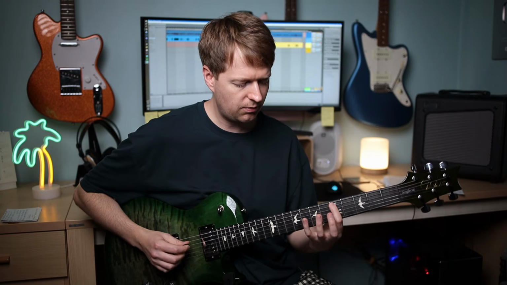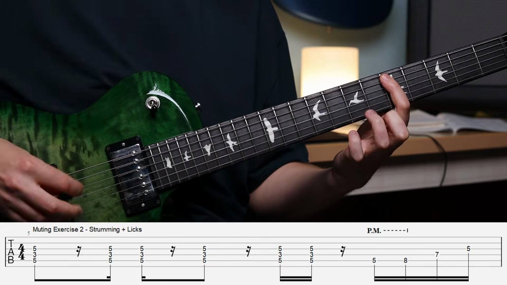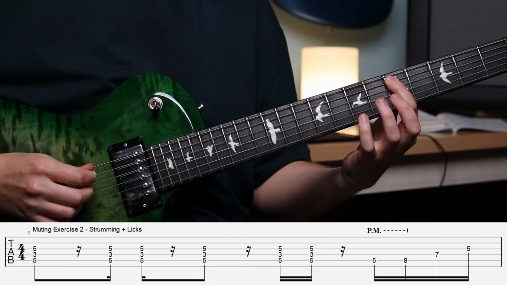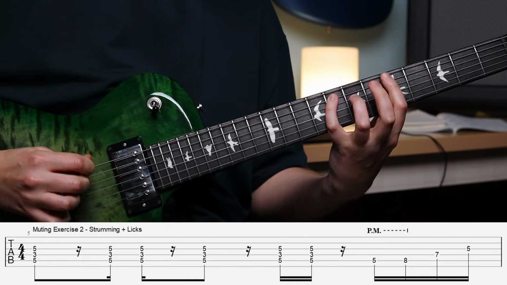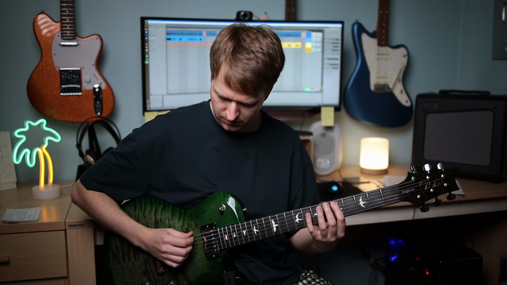So in this case, if we were picking this arpeggio here, we can use the top of our index finger here to mute that string there. In our case, we're actually palm muting, so we don't need to worry too much about that because we've already muted this low string with the palm on this hand with the fleshy part.